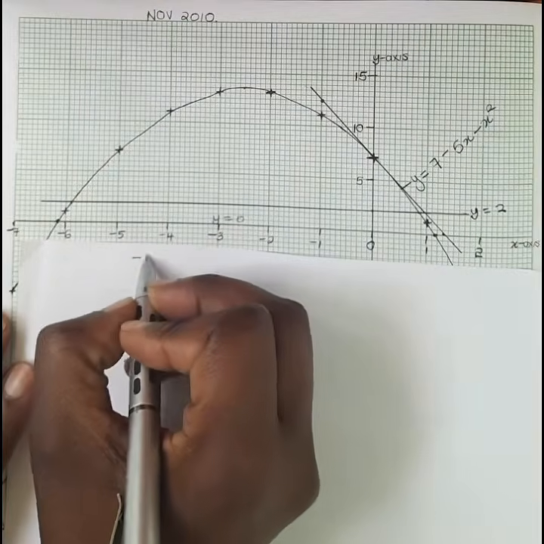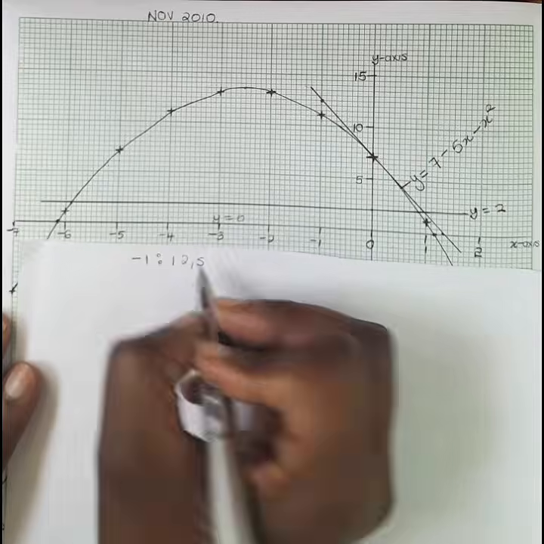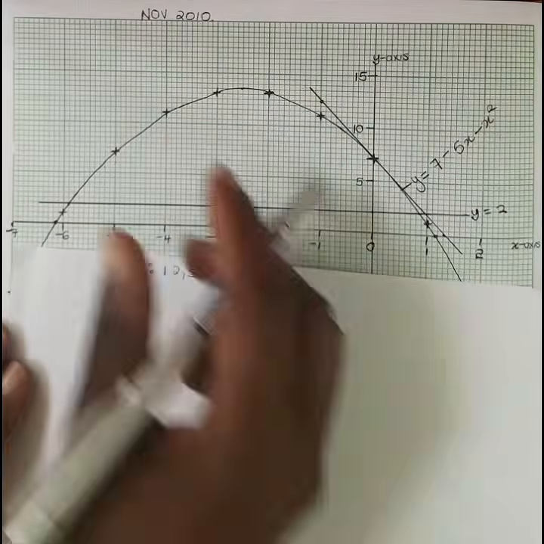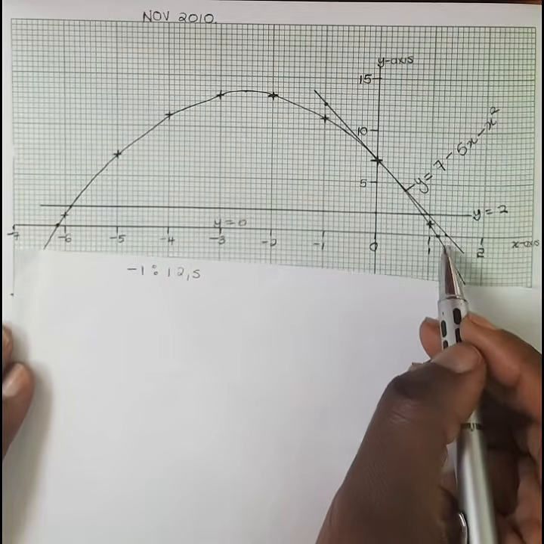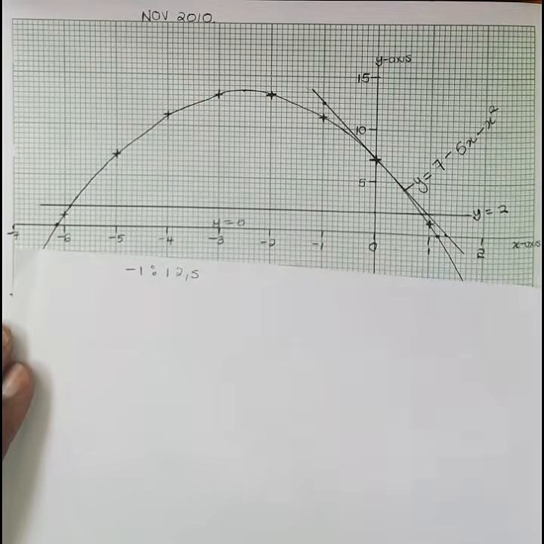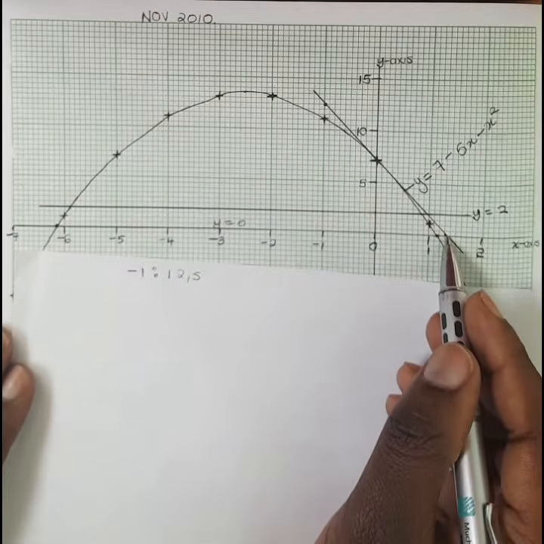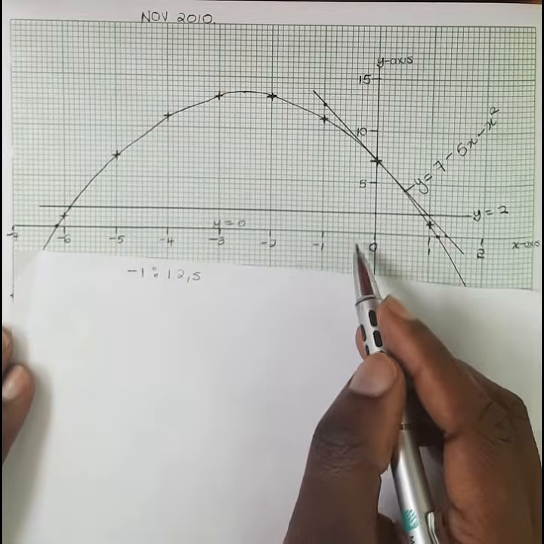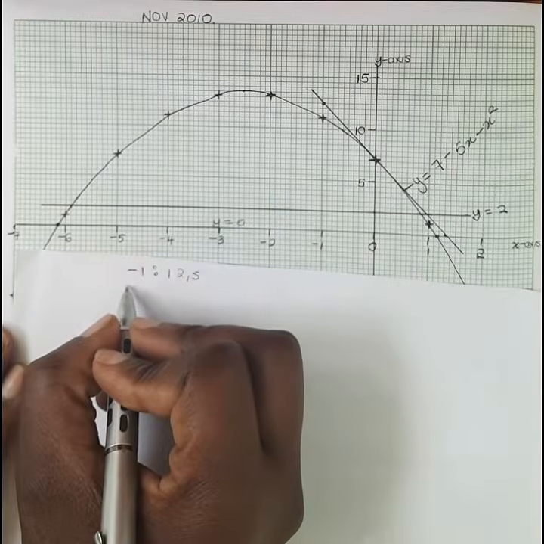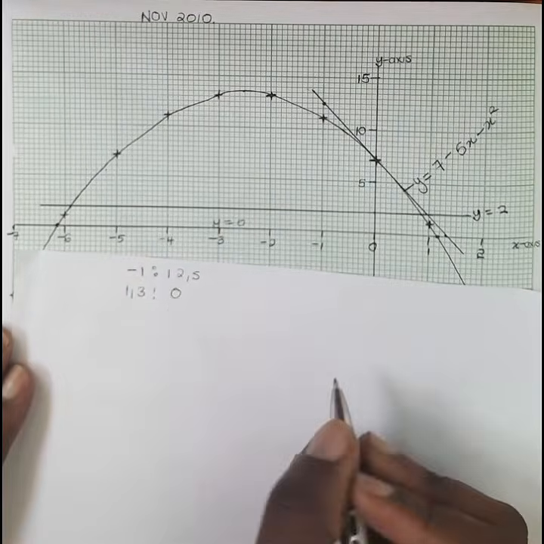So minus 1 is in line with 12.5. Then we need to take another coordinate on our tangent. We can take this point, it is 1.3 on the x-axis and 0 on the y-axis.